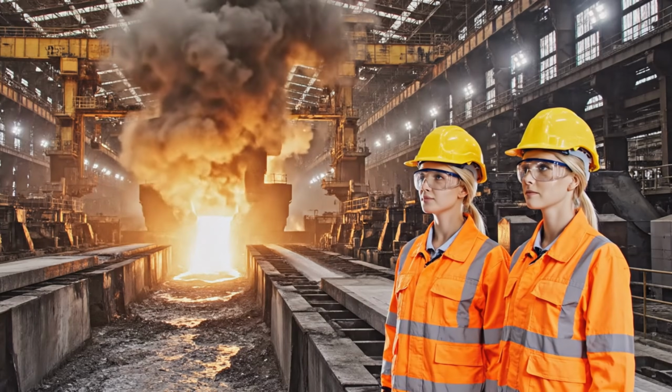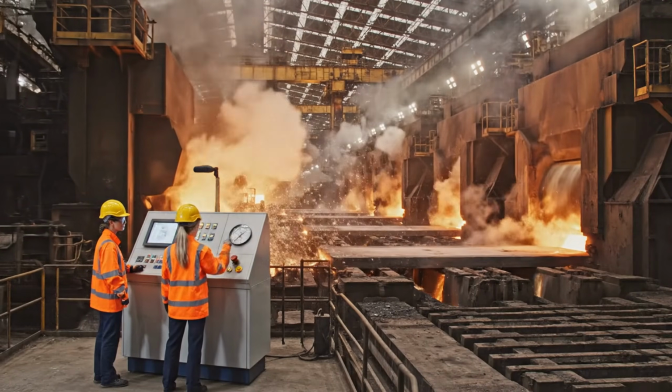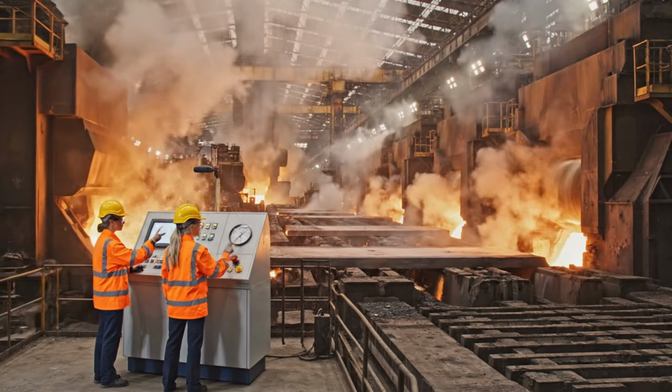We've got a fluctuation on the pressure valve. Keep the flow steady. We're almost at capacity.